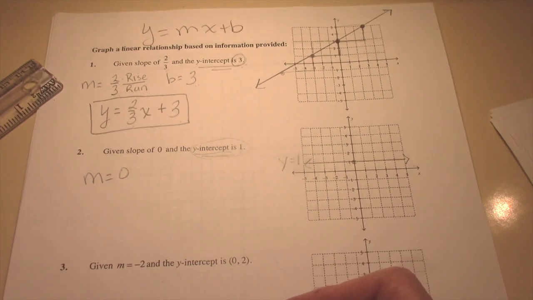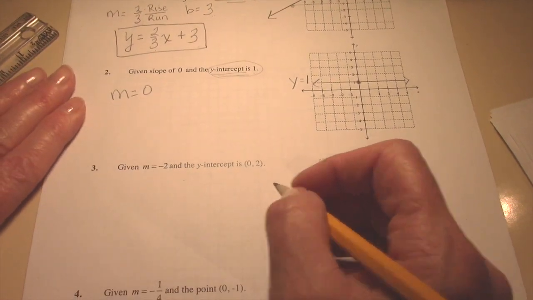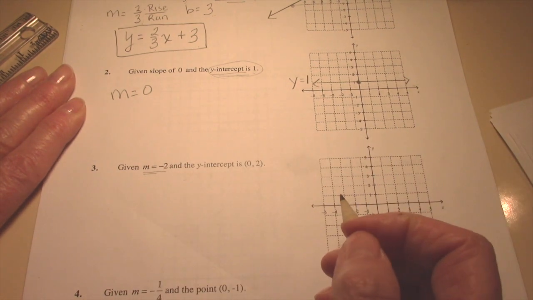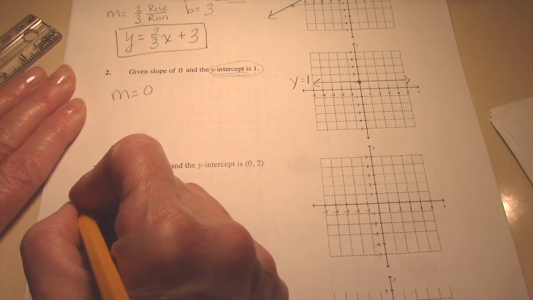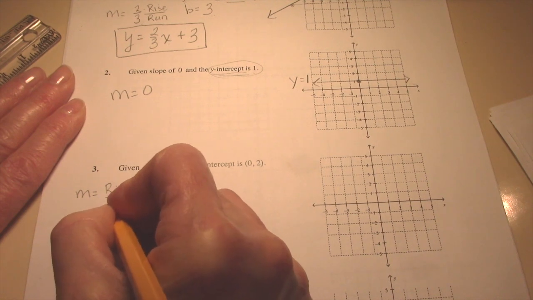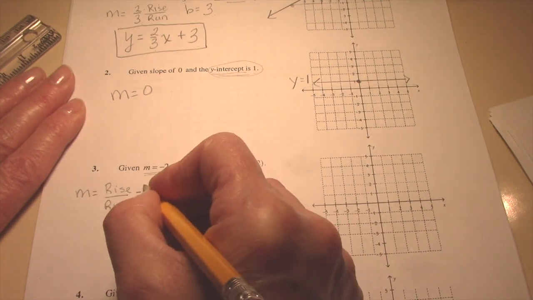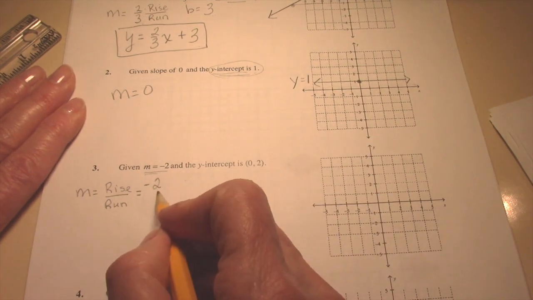Let's look at this one. The slope, the m, oh boy, the m is negative 2. What does that mean? So if I think of the words, the m again is the rise over the run. And they're telling me it's negative 2. Okay, watch, guys.